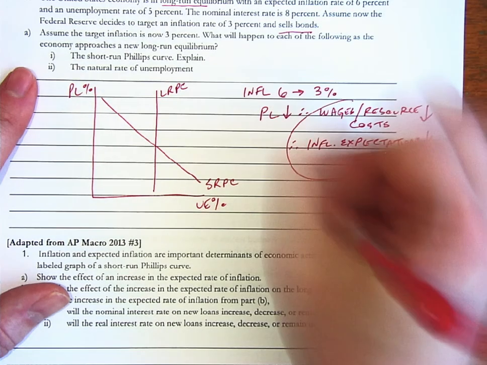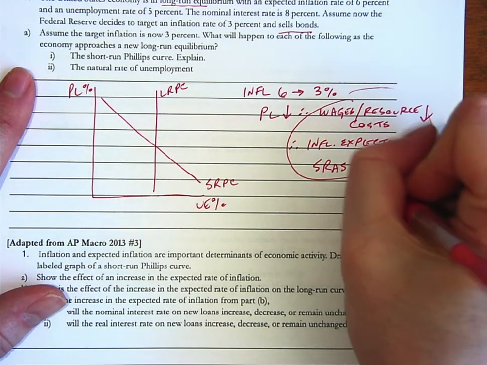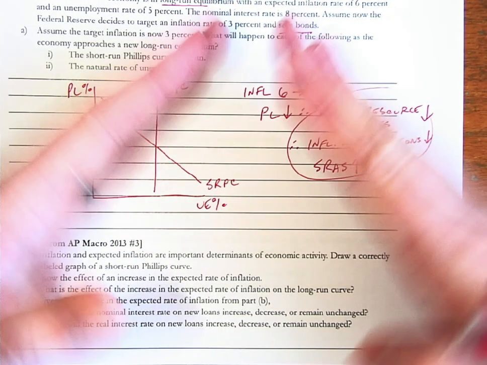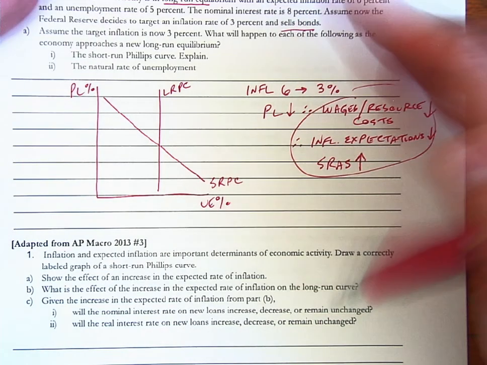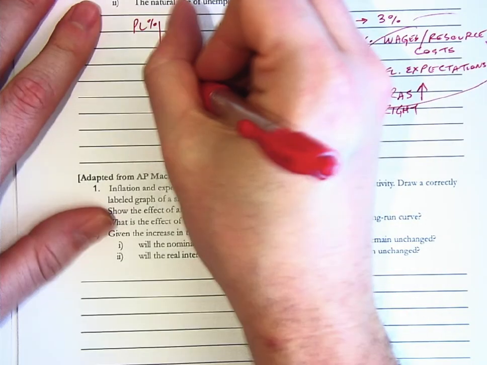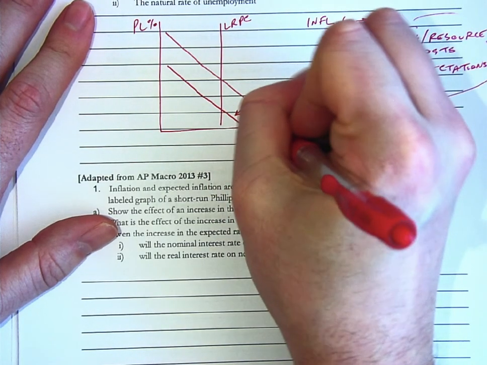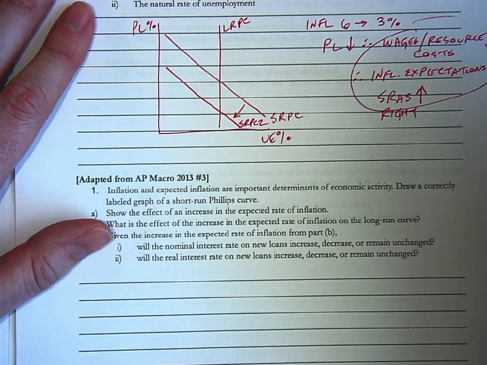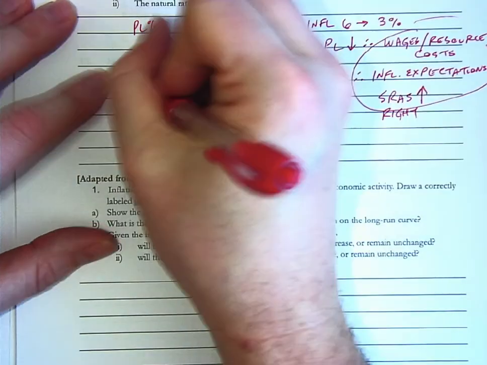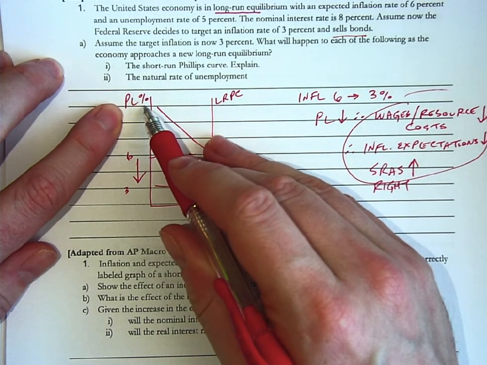Well, both of these are SRAS shifters. And if they're both going down, SRAS is going to increase. If SRAS increases, remember IRAP, then they move opposite each other. So if this increase is to the right, then we should expect SRPC to shift to the left. So we've got an SRPC curve that shifts to the left. Now, this tells us exactly what we'd expect, right? Price levels went down. They went from 6 to 3. So we could actually even label that because that's the percent, 6 to 3.